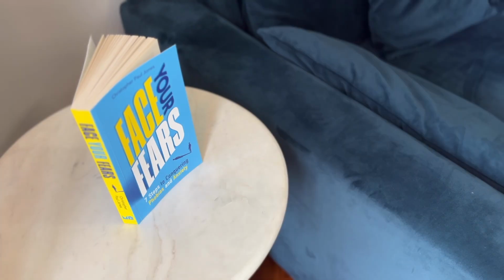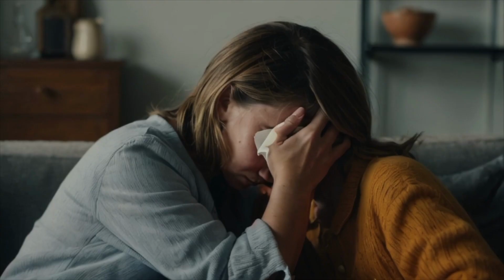Phobias are a complete reaction where your body just sees that thing, goes into reaction, or thinks about that thing and goes into reaction. So generally, a fear is also something you can do but you dislike. So a fear might be, oh, I don't like it, but I'll face it, I'll do it. A phobia technically is see, react, completely freeze, fight, or flee.